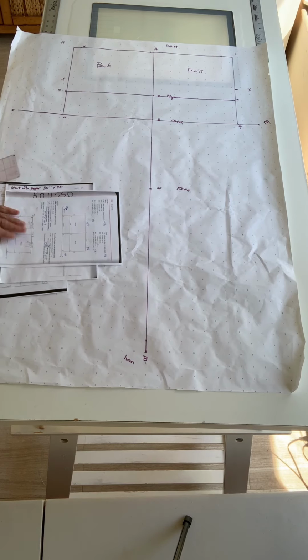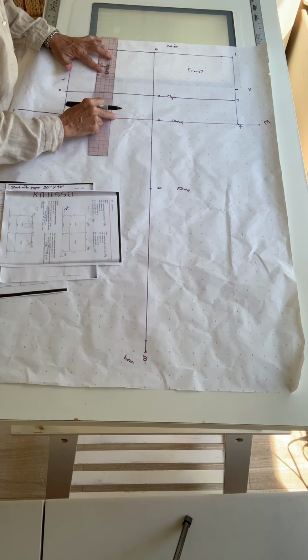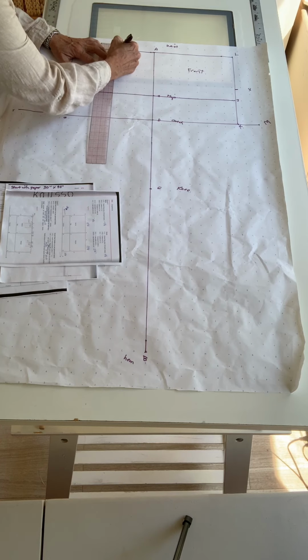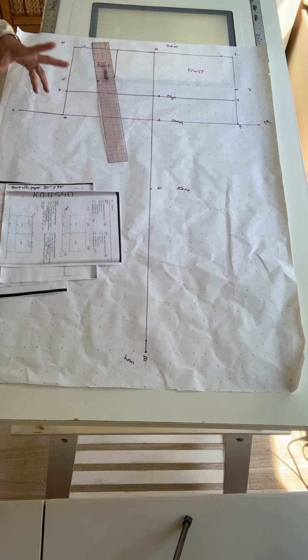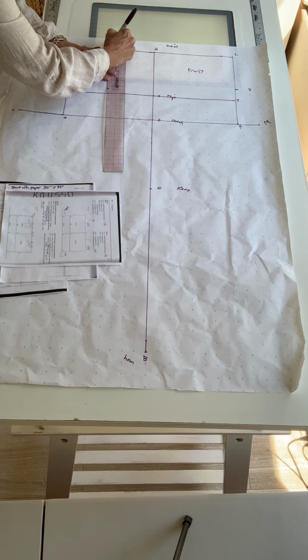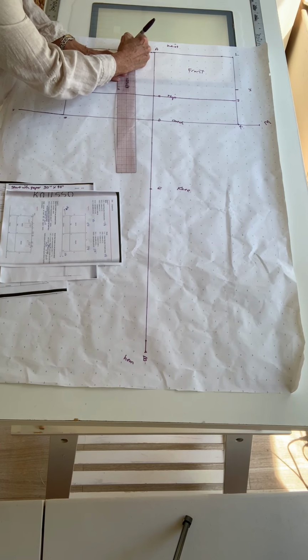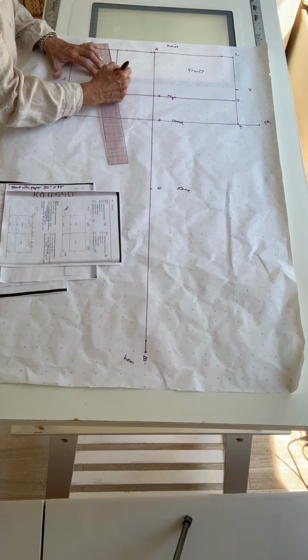So we're changing it from the directions. We're going to still go straight down 4.5 inches, so that we will follow the direction. But instead, we've decided we wanted 1 dart instead of 2, so we've combined the 2 that they're asking for. So here, 1 inch on each side of that center will give me a 2-inch dart, which then we can draw the legs into.